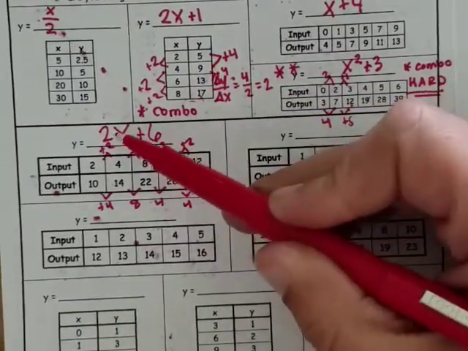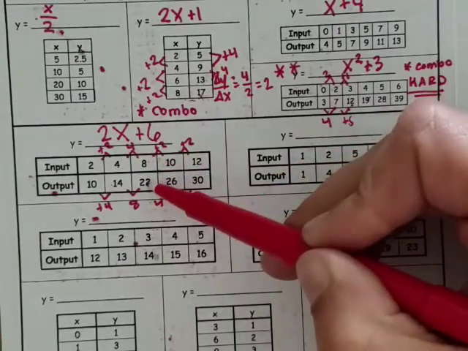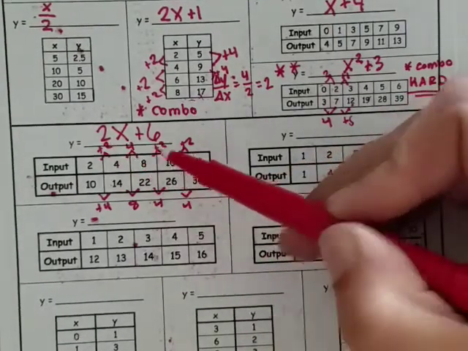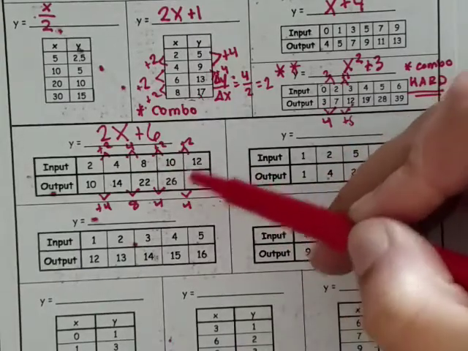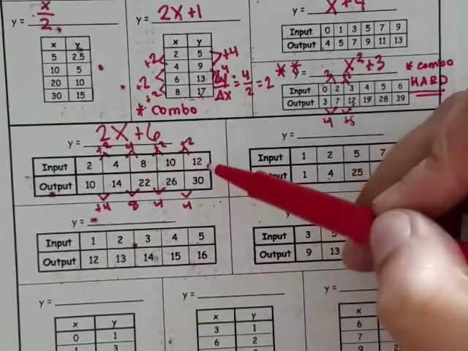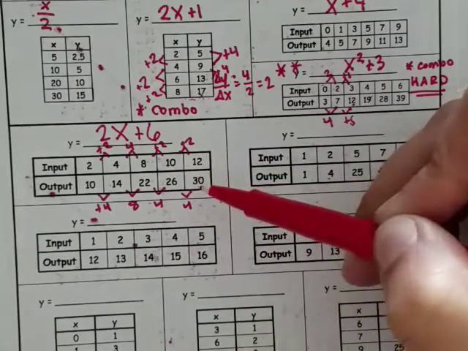8 times 2 is 16. 16 plus 6, 22. 2 times 10 is 20 plus 6 is 26. That works. 2 times 12 is 24 plus 6 is 30. So we know that that works.